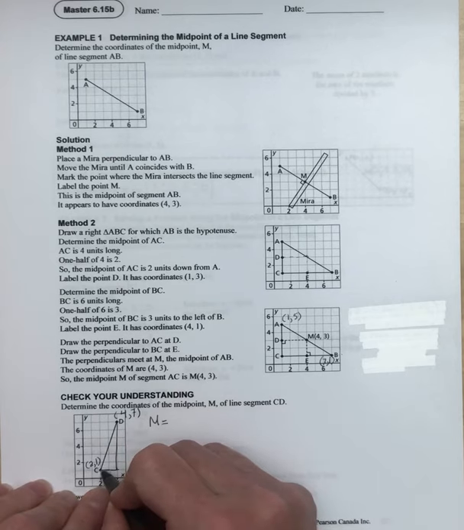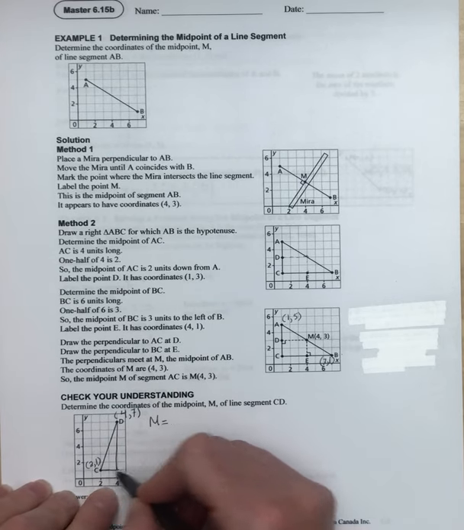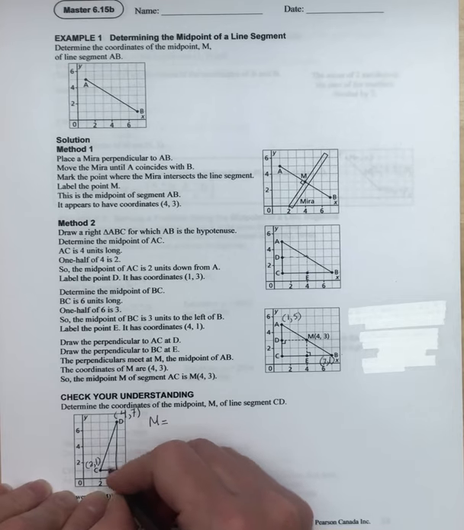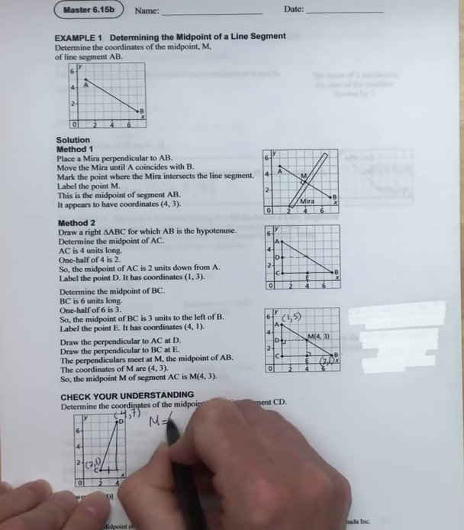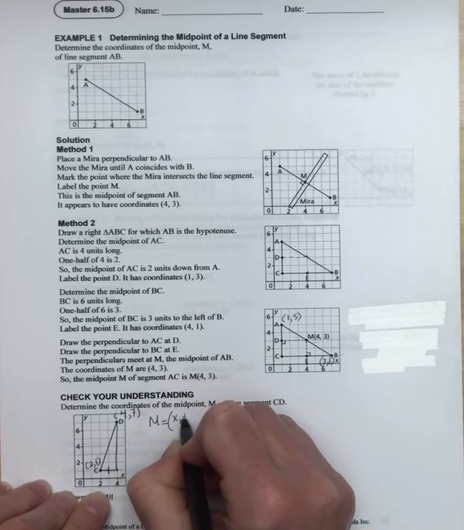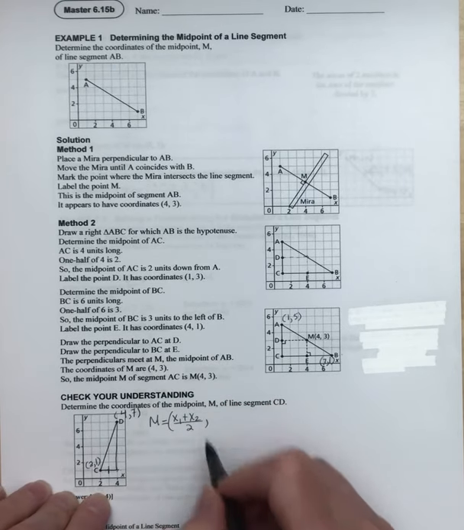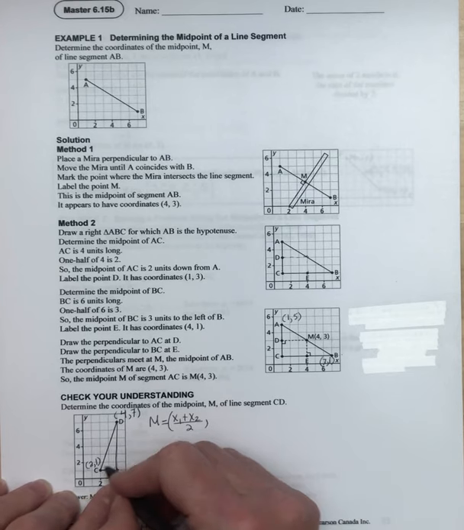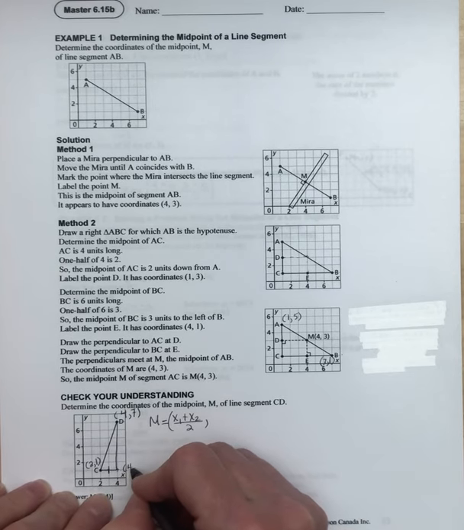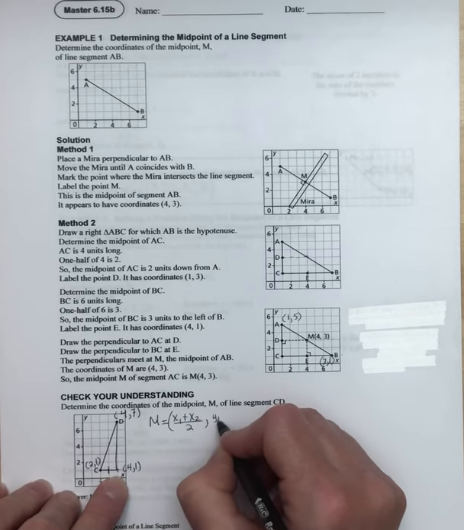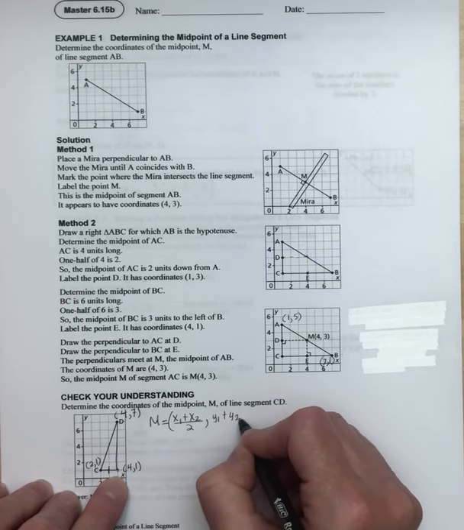So to get the middle from 2 to 4, I'm going to add them, get 6, divided by 2. So I'm going to take my first x, add it to my second x, divide by 2. I'm going to take my y's, 4 and 1, take my first y, add it to my second y, and divide that by 2.